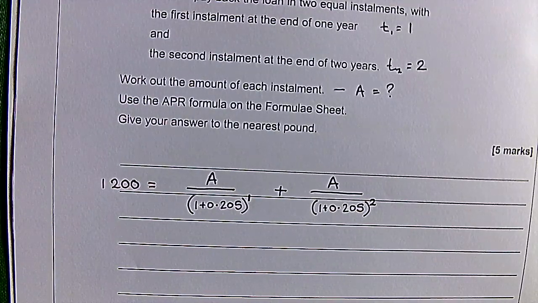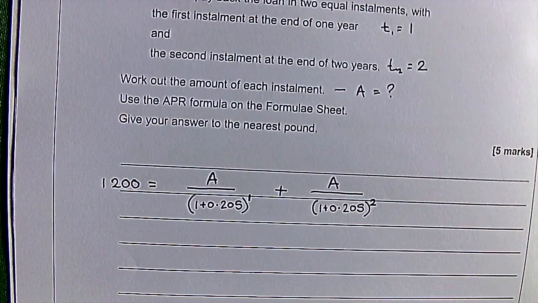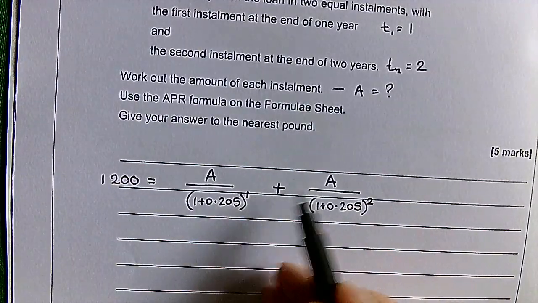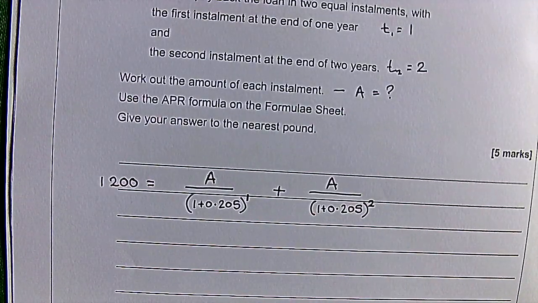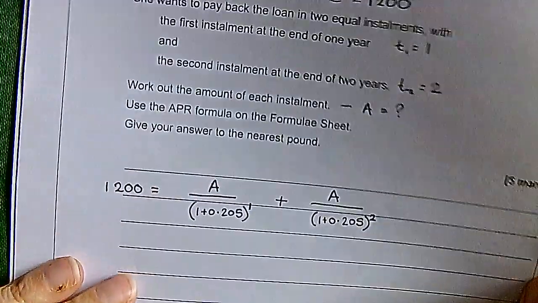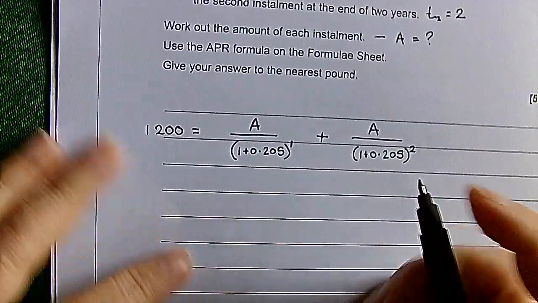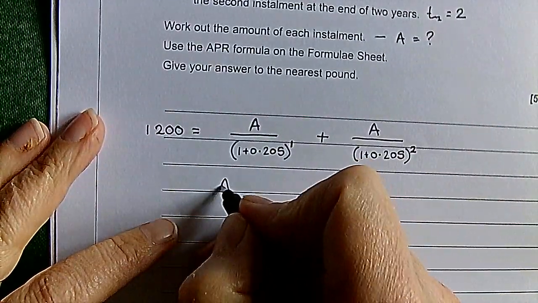In order to make it a bit simpler, I'm going to notice that A is a common factor for these fractions, and I'm going to take out that common factor of A as my first move.